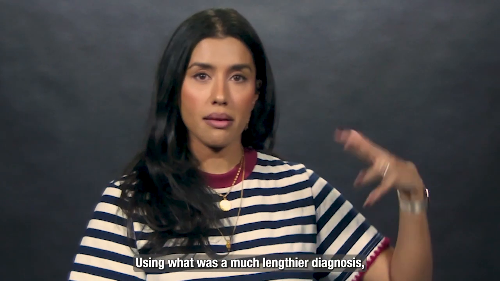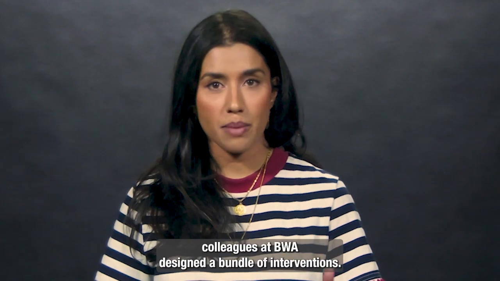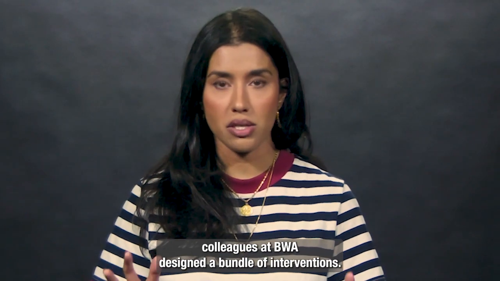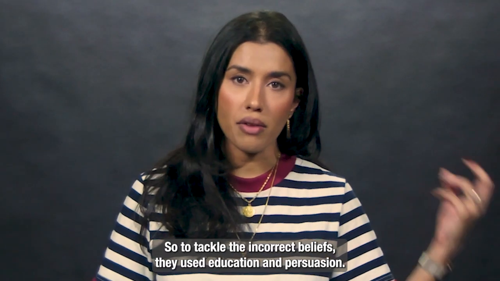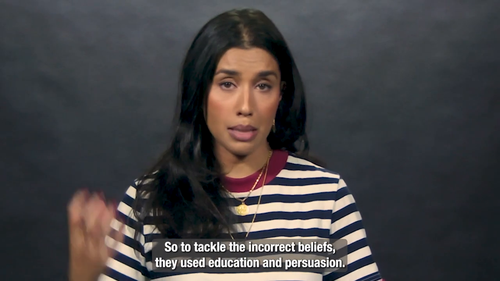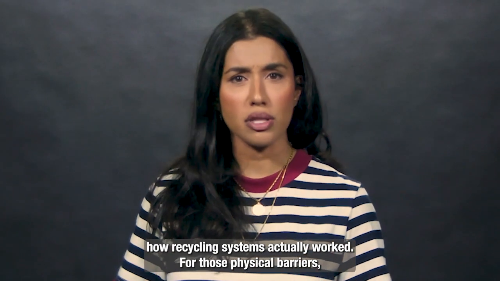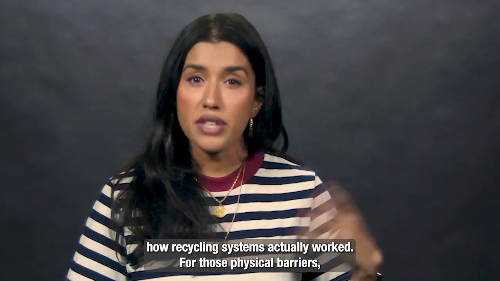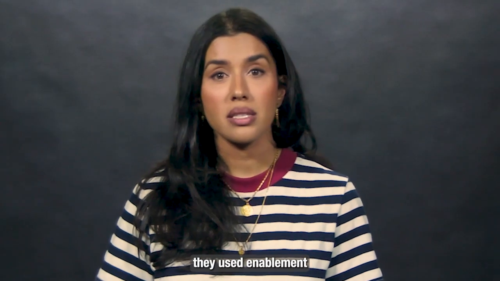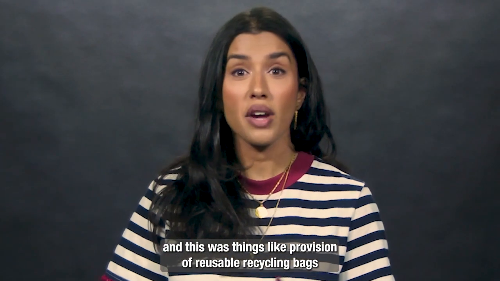Using what was a much lengthier diagnosis, colleagues at BWA designed a bundle of interventions. So to tackle the incorrect beliefs, they used education and persuasion. There were materials developed that explained how recycling systems actually worked. For those physical barriers, they used enablement, and so this was things like provision of reusable recycling bags.